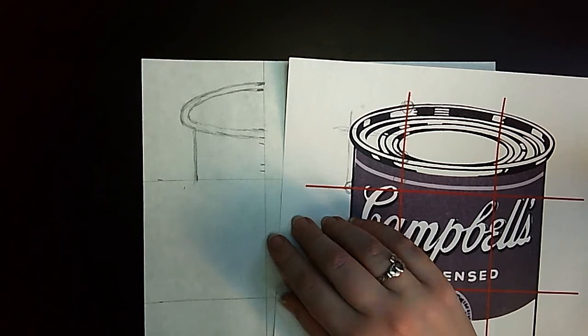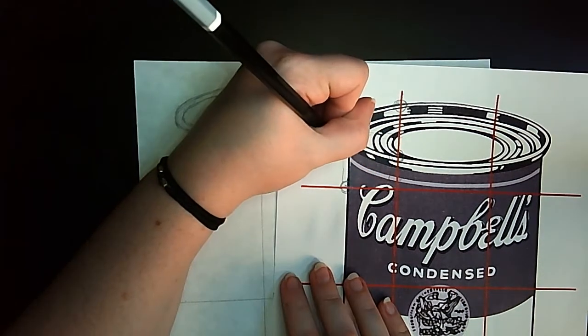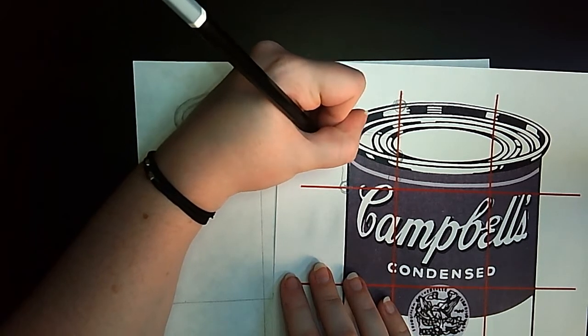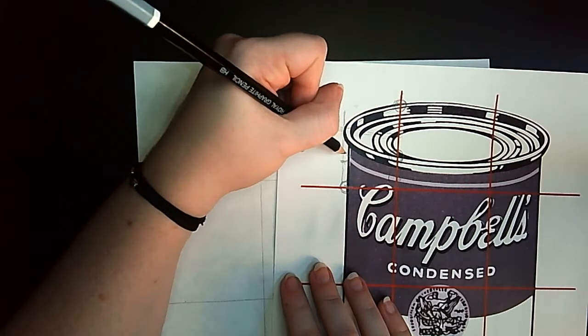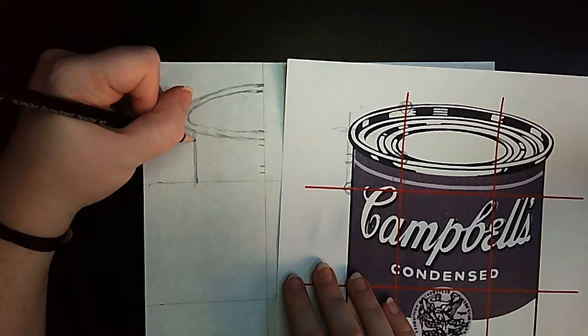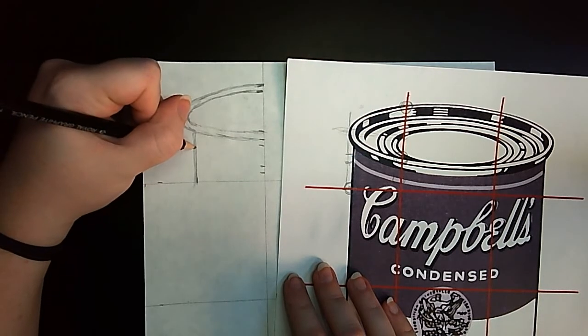Okay. Maybe I'll choose to follow this light line next. So again, I want to eyeball about where it's going to end. So I'm just going to take a guess. It's not too far down from this rim.